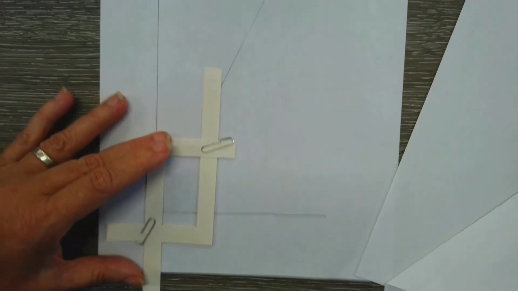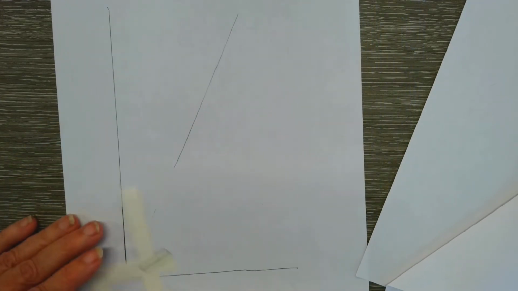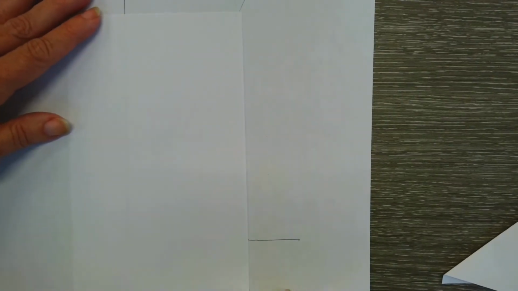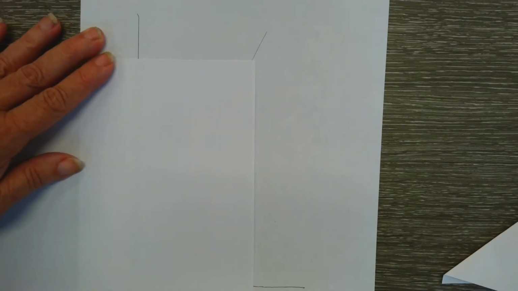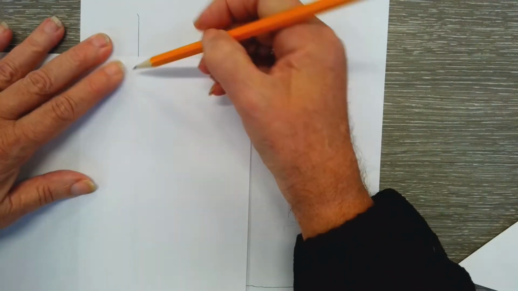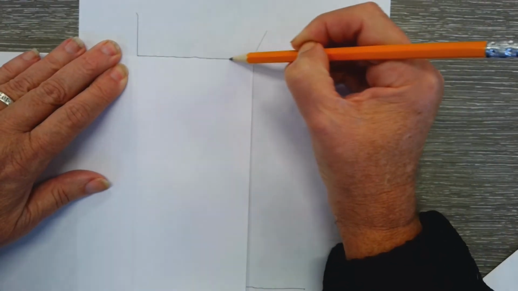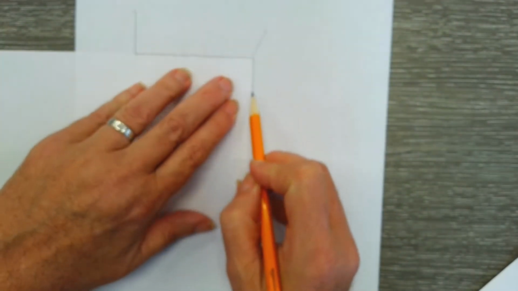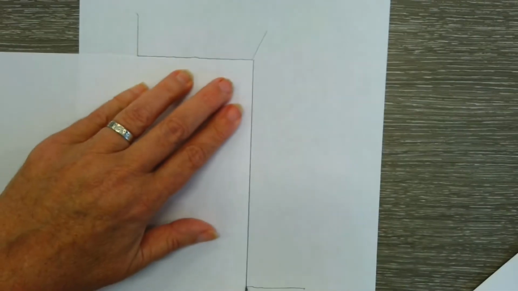And anywhere along that line that I choose to drop a line, I'm going to go about here. And go over. And down.